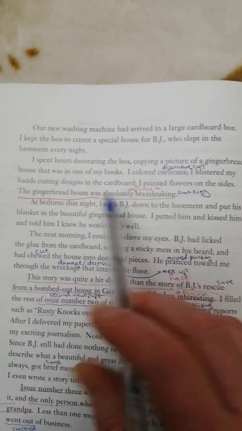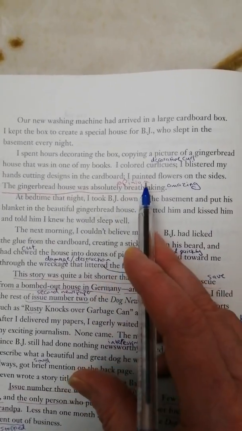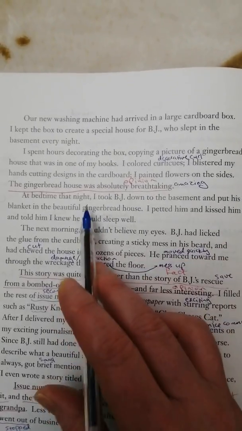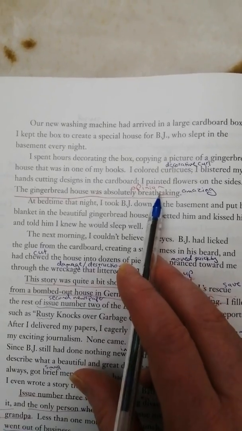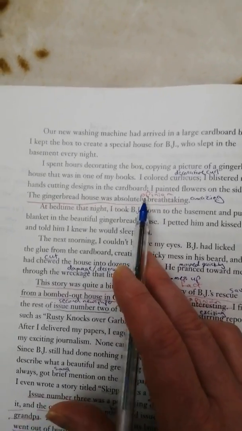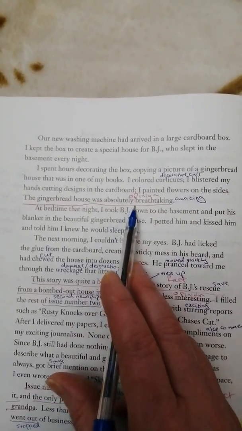So she blistered her hands because she cut a lot of designs to decorate the cardboard, and she painted flowers on the sides. In her opinion, the gingerbread house was absolutely breathtaking, amazing. So this is an opinion, because it shows the writer's opinion about the gingerbread house.